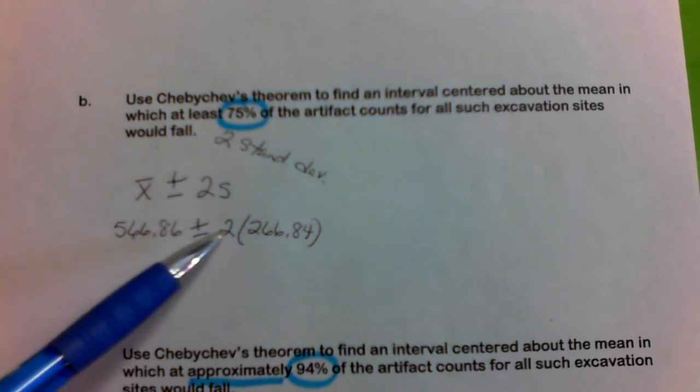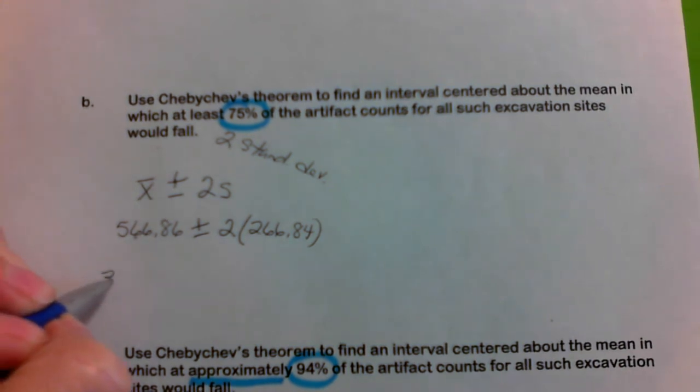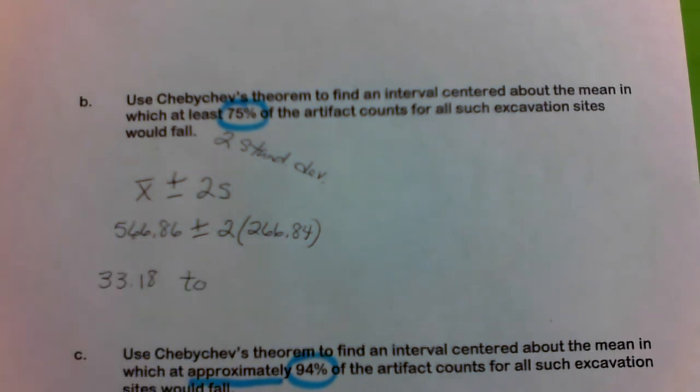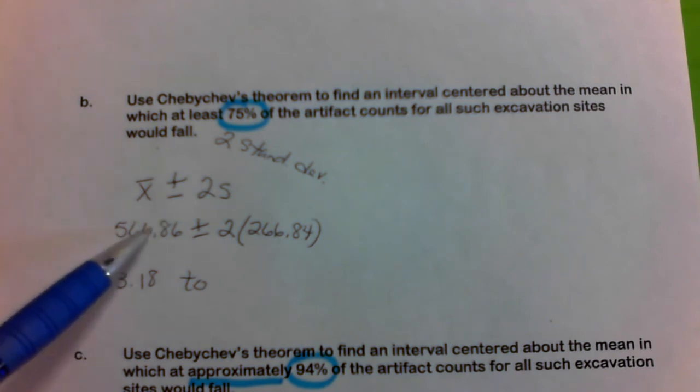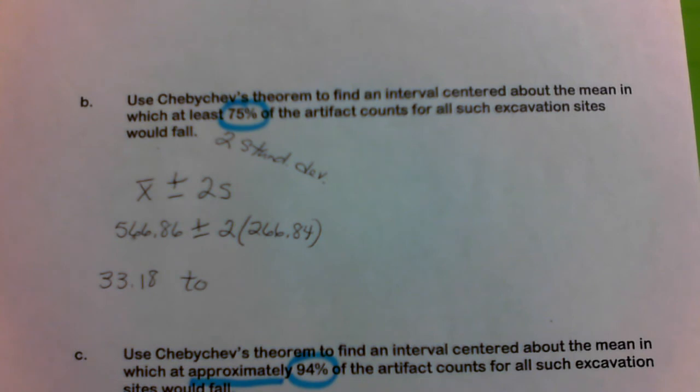566.86 minus 2 times 266.84, and that gives us 33.18. That's the lower part of the interval. Then to get the upper part of the interval, you do 566.86 plus 2 times 266.84.